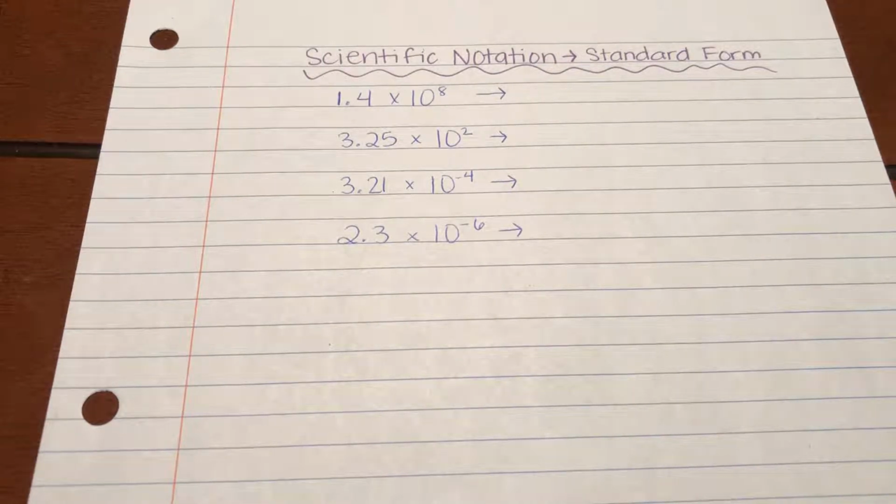So scientific notation is the way that you can write really large numbers or really small numbers. Scientific notation makes me think of science. This is something that you will use in science a lot, especially if you become a scientist and you are dealing with planets, the solar system, atoms, stuff that's either really big or really small.